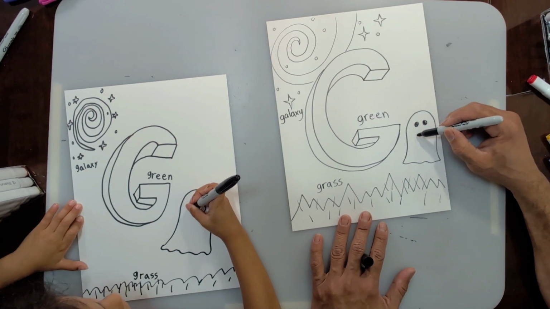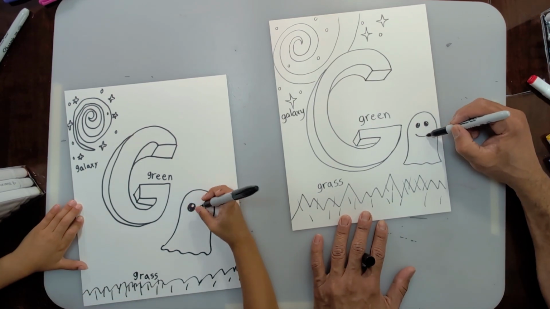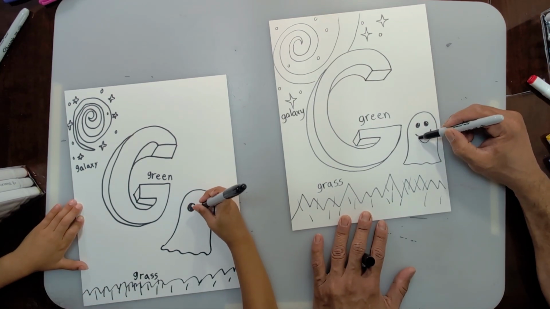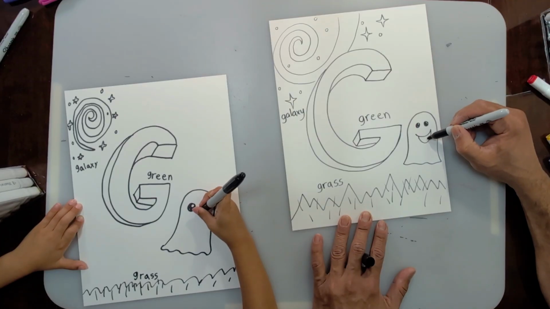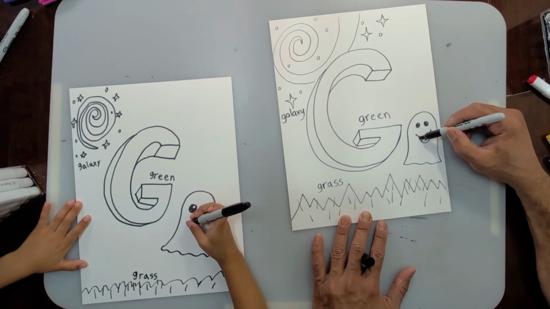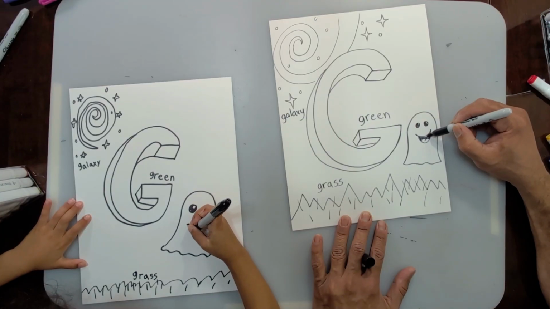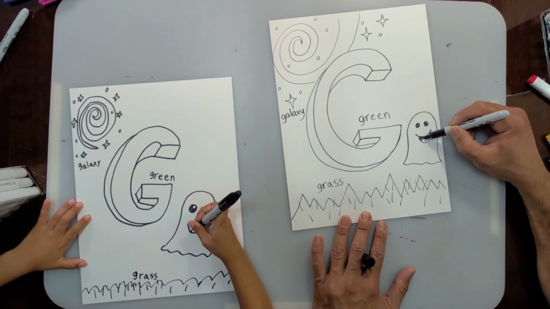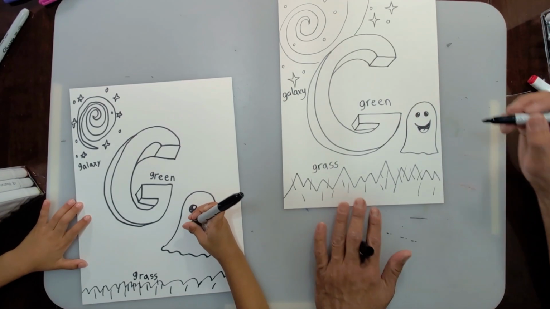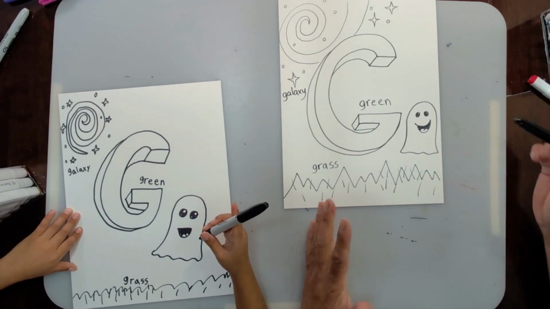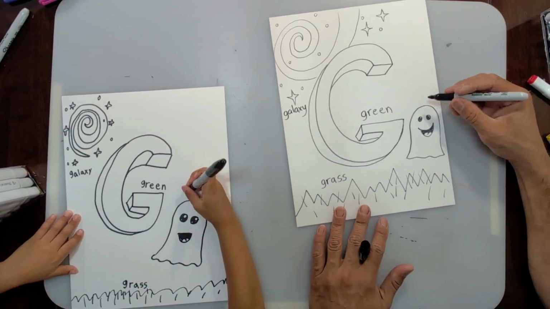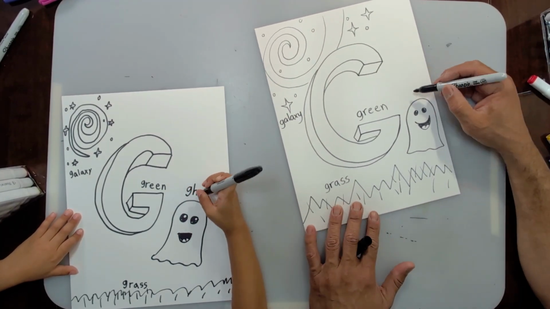All right? I'm going to draw like 2 circles. And then I'm going to make a big smile because this is a happy ghost. He's happy to see us draw him. There you go. And then I'm going to do the inside. All right. Very nice. What do you think? Is it cool? Now, oh wait, we need to write ghost on there because this is a ghost.